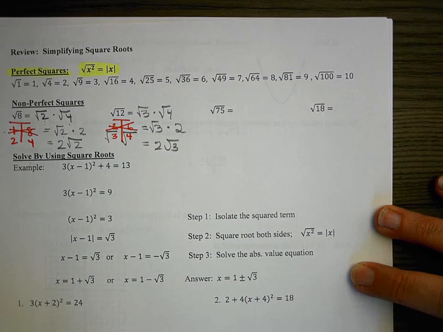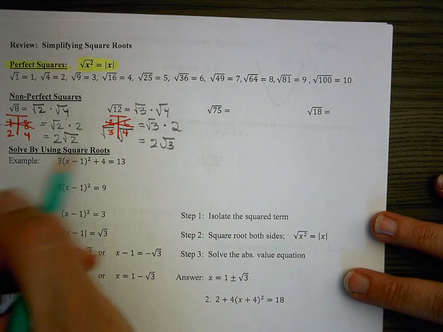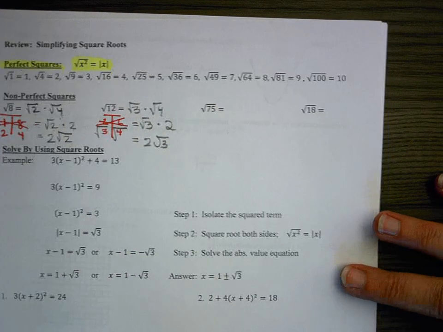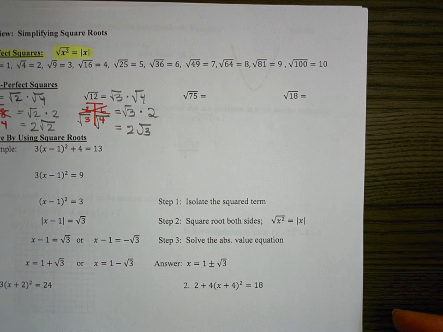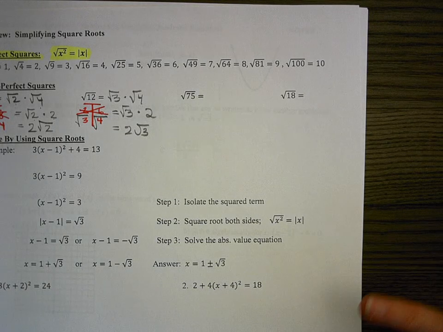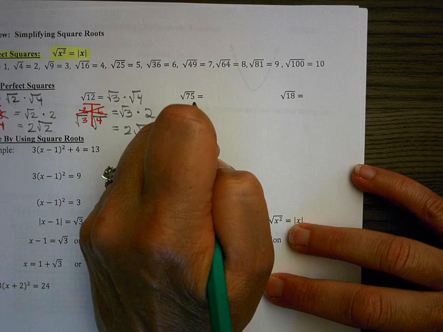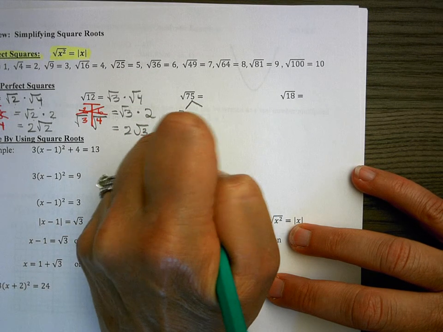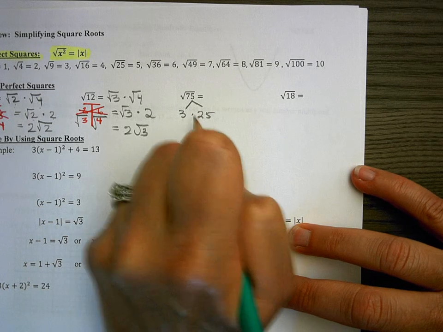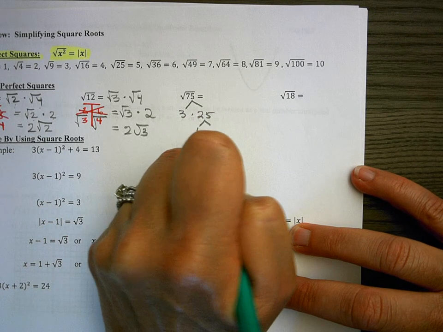Okay? All right, and then, so that's one way, right? So just knowing your squares. The other way is the factor tree, right? So I'm going to show you factor tree as well, just in case that's easier for you. So for 75, that's 3 times 25. And then 25 breaks down, this was the factor tree method, to 5 times 5.